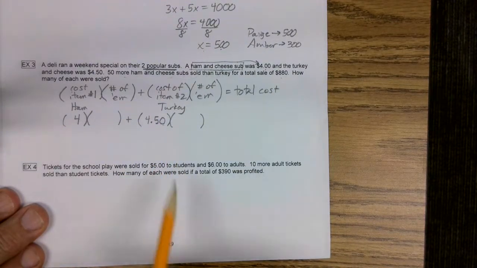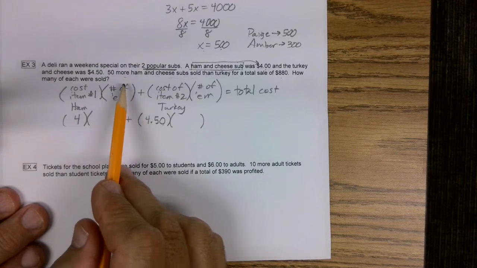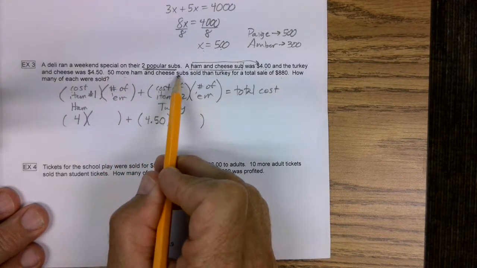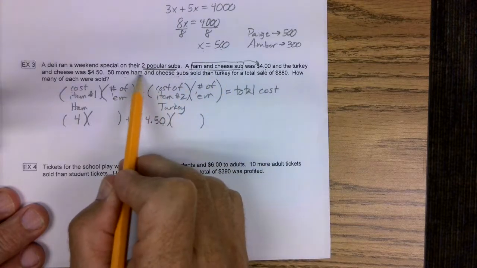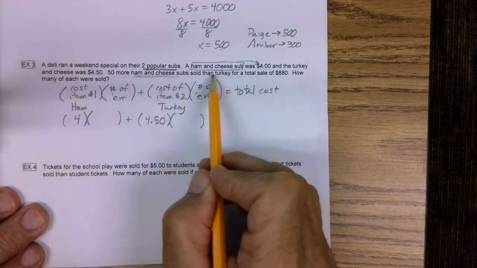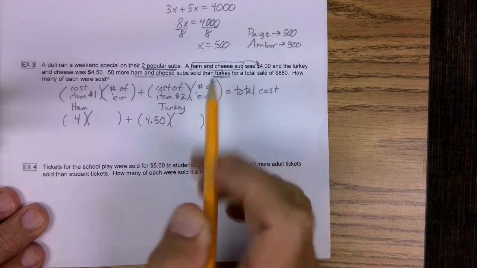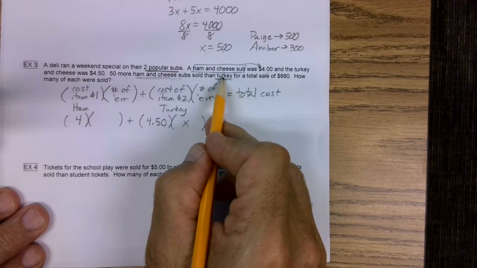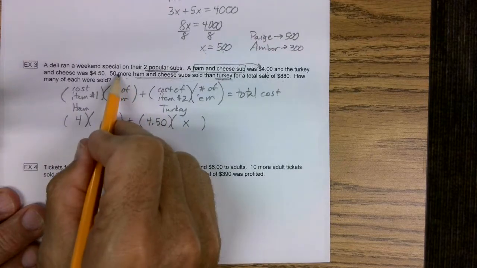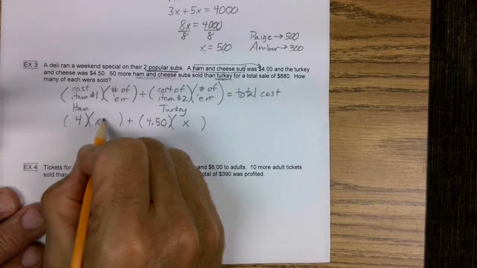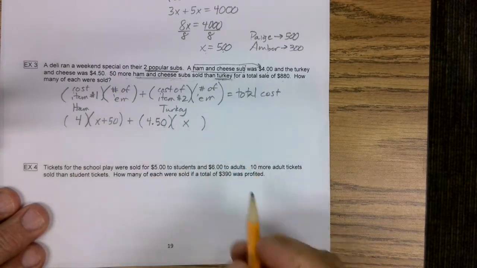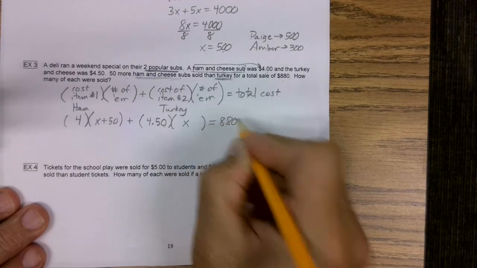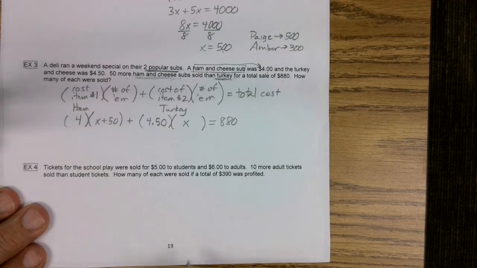You'll be fine. Here is where it gets algebra-ish. There's 50 more ham and cheese subs sold than turkey. Now look, ham and cheese comes first, turkey comes second. That's why I'm saying just call the second thing X there. And then we can make the adjustment. There's 50 more ham and cheese, so I'm going to go X plus 50. And then what's the total sale? $880.